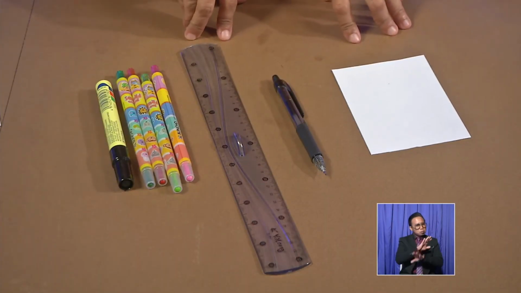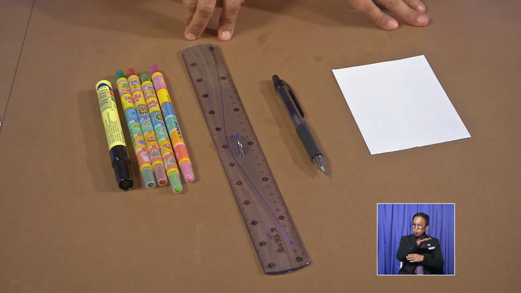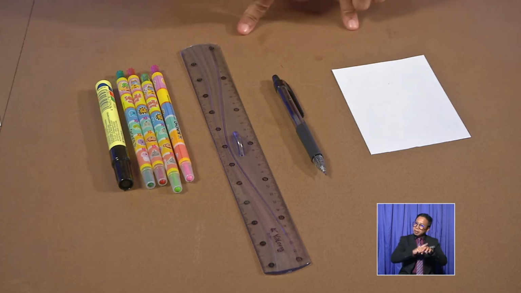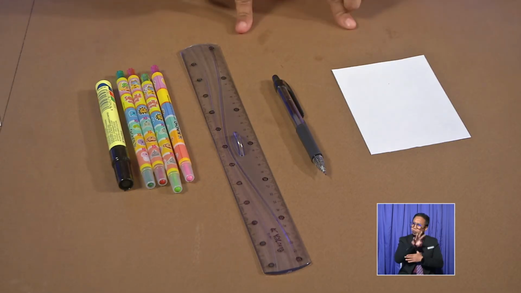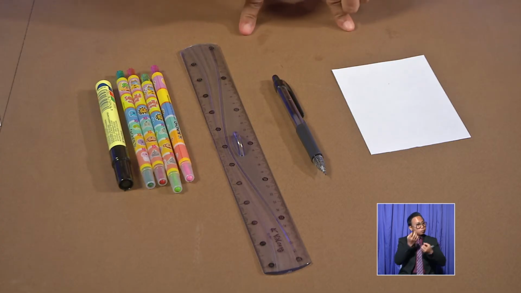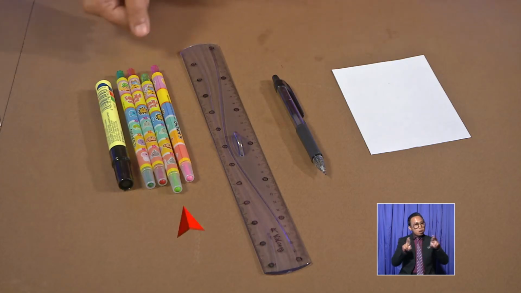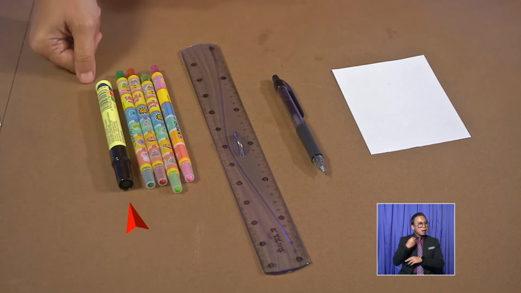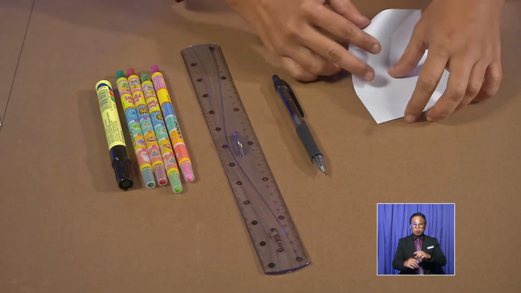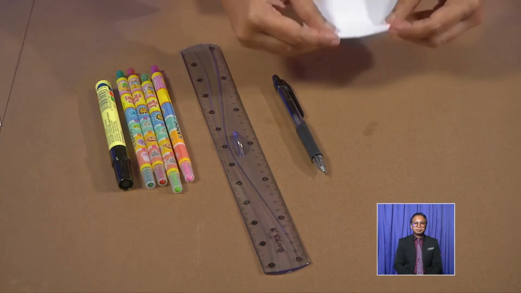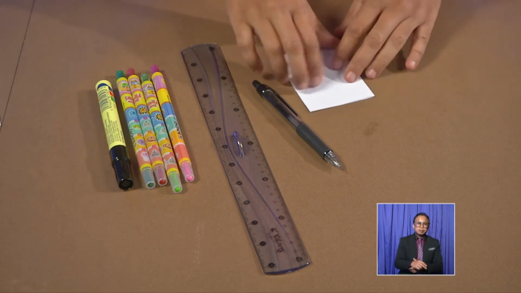Why don't we try another activity? Initially, we did the 1/2 activity. This time, we are going to do 1/4. What is 1/4? I have prepared materials such as paper, a pencil, a ruler, color pencils, and a marker pen. First, fold the paper into half. Then, fold it to the other half.